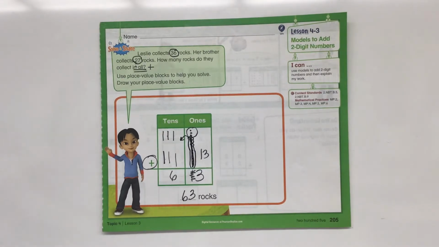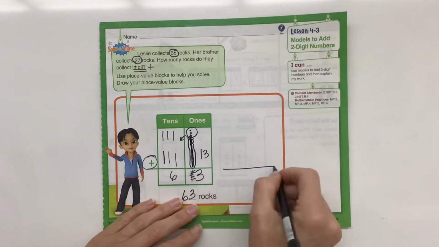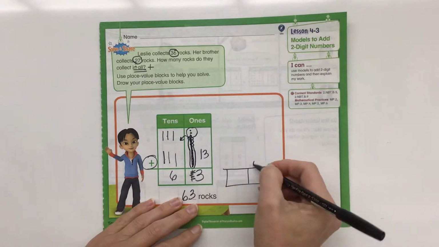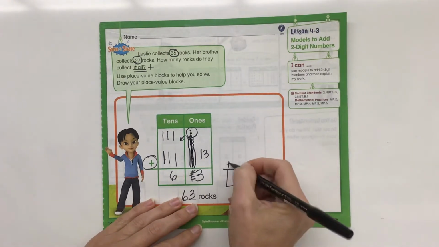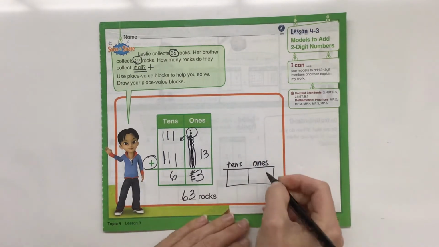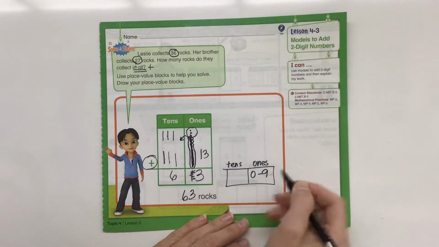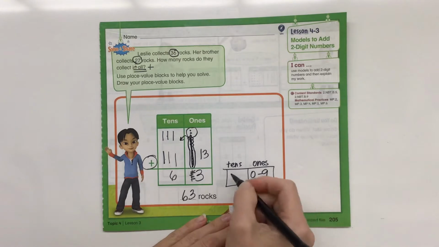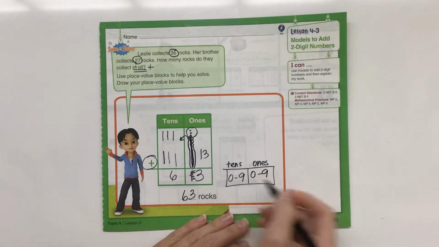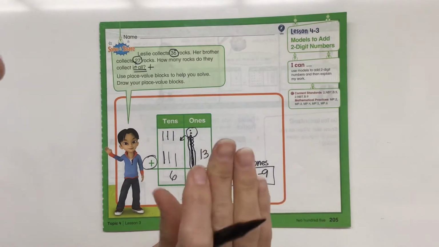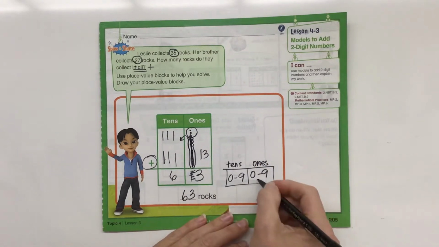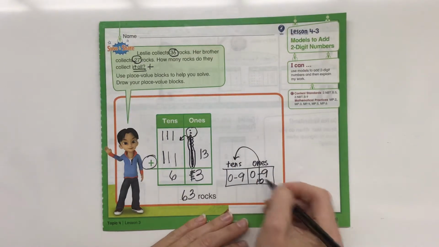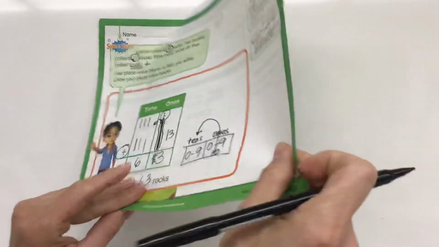So again, what we don't want is two-digit numbers in our place value boxes. So if this is our ones and this is our tens, we can only have the numbers 0 through 9 in there. We can't go higher than 9 because each box just wants one digit. So if we have 10 in here, we know we're going to have to move one group of 10 over and keep our ones that are just 0 ones.